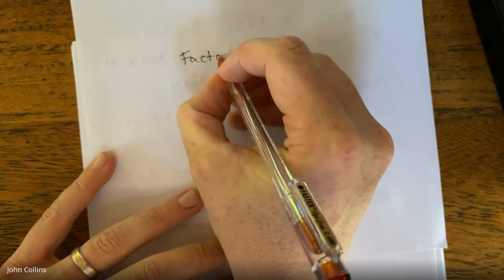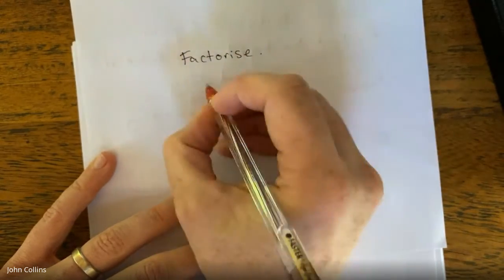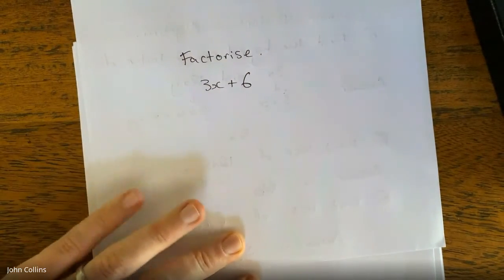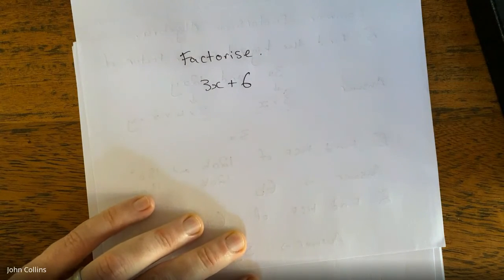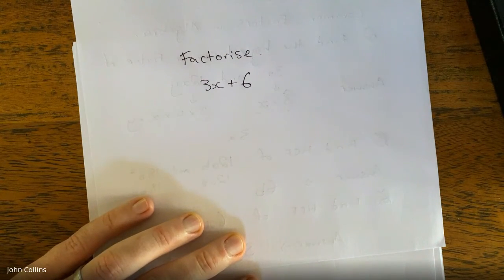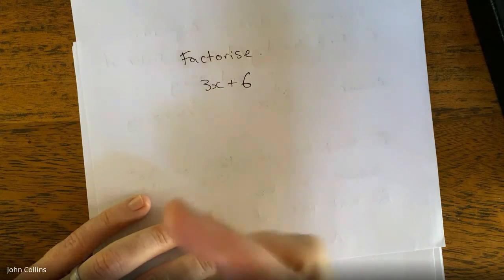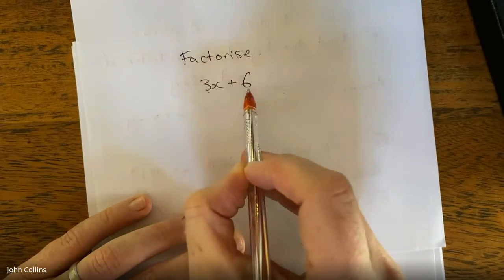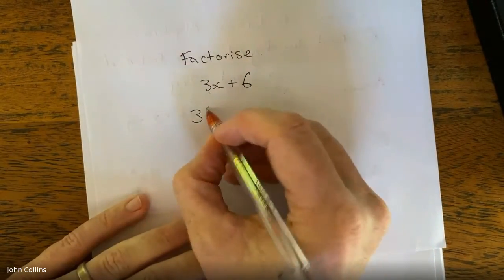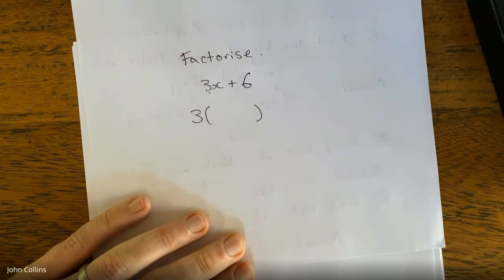Factorize 3x plus 6. So this is the question you're going to be asked. So factorize, in other words, reverse expand 3x plus 6. And how would you approach this? You'd go, well, what's the highest common factor of 3x and 6? And we just said it was 3. So I take 3 outside the brackets. And then I need to figure out what's left behind in the brackets.